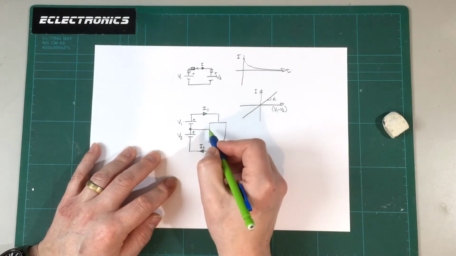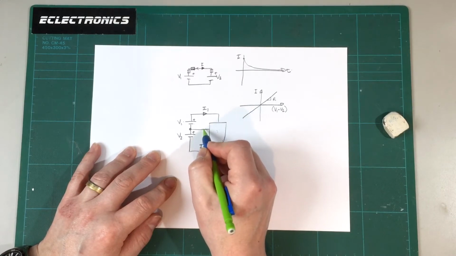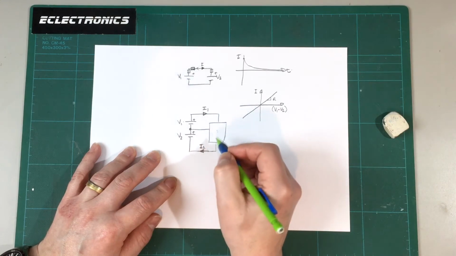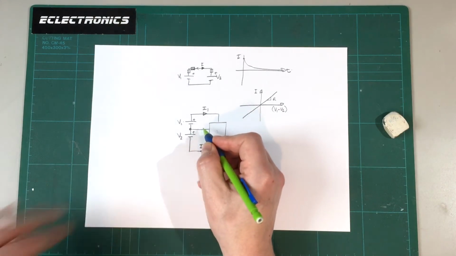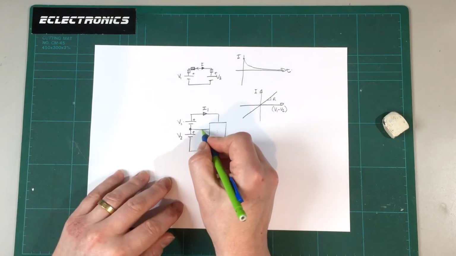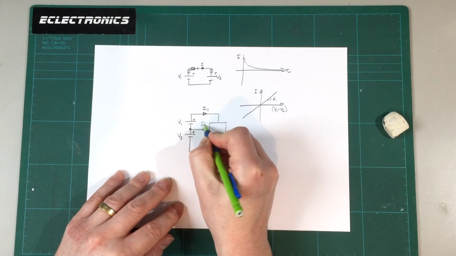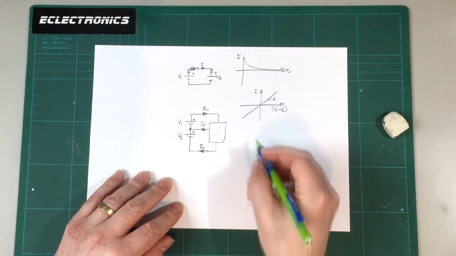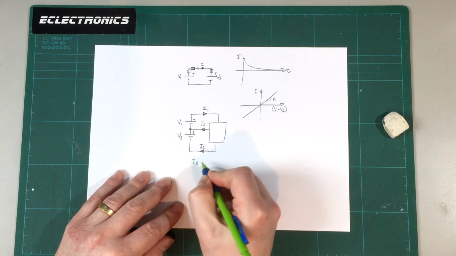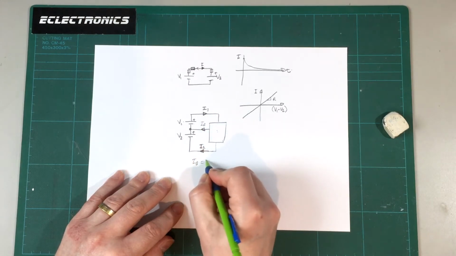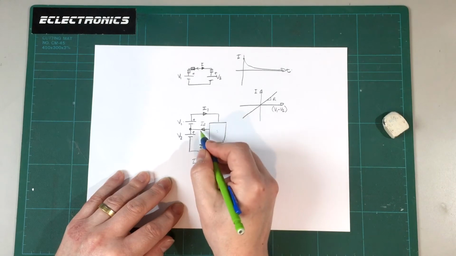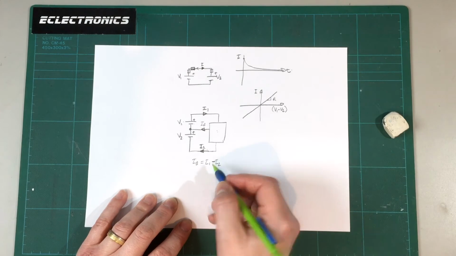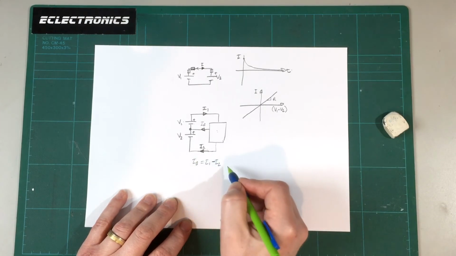Now there's also a third current, of course, which is this middle one here, which, depending on how we define this, is either I1 plus I2 or I1 minus I2. So we've got this current IB, which I think previously I've defined in this direction, going into that junction there. So IB in this case is I1 minus I2. So this equation is true for this circuit: IB is equal to I1 minus I2.